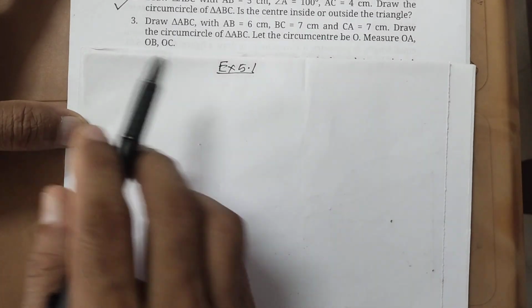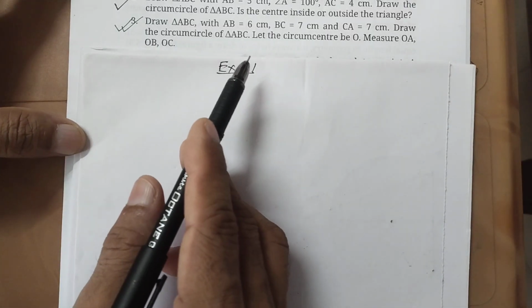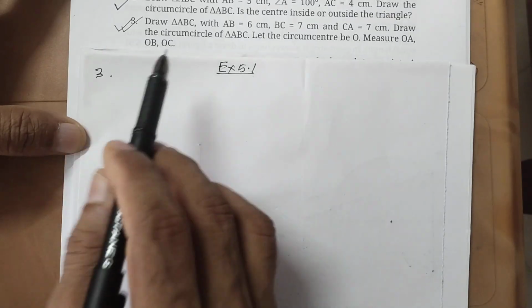Exercise 5.1, question number 3. Questions number 1 and 2 were given in the first video. This is the second video on chapter 5, and we are solving question number 3 here.